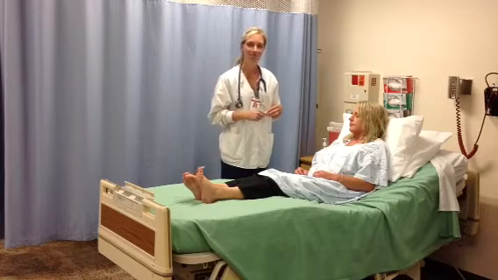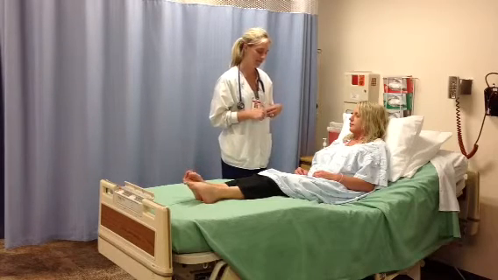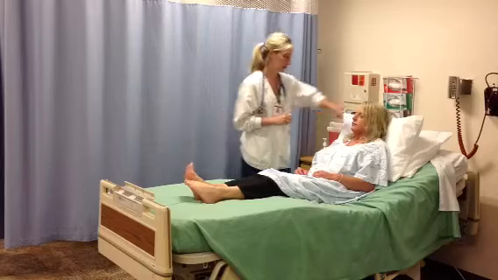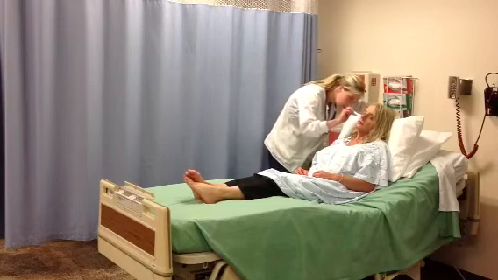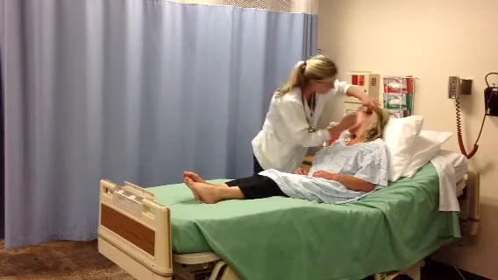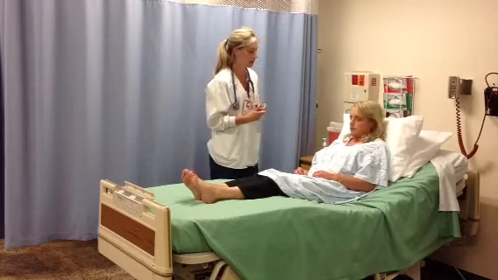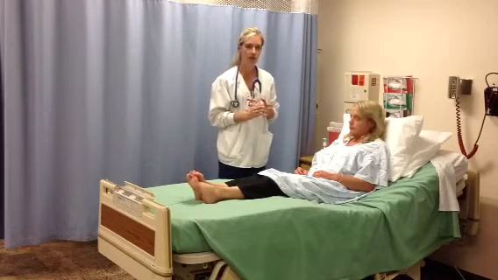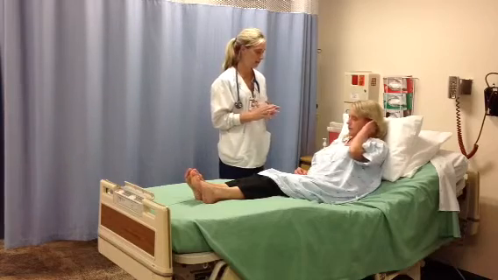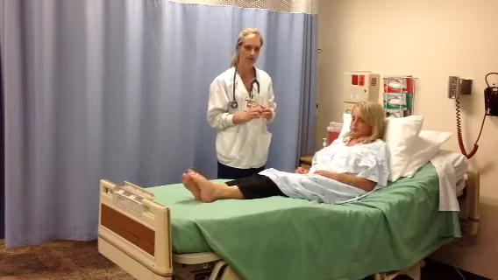Inspect the ears for any abnormalities. If there was a hearing aid, you would remove that first. No presence of wax buildup. My patient is not wearing hearing aids, but had she had them in, I would remove them before examining her ears. Observe the nose for any abnormalities.